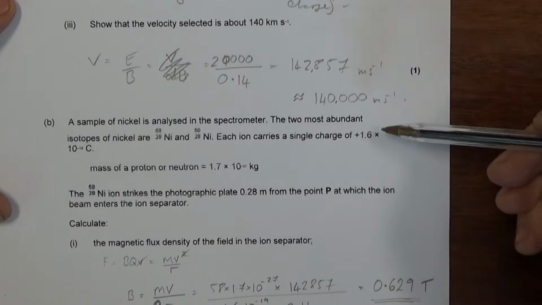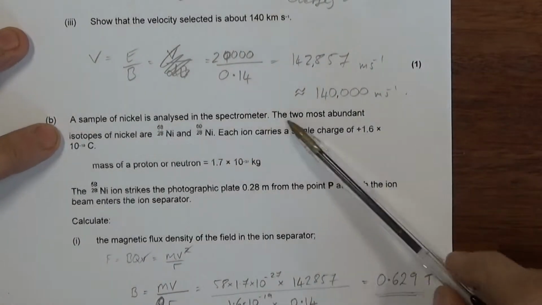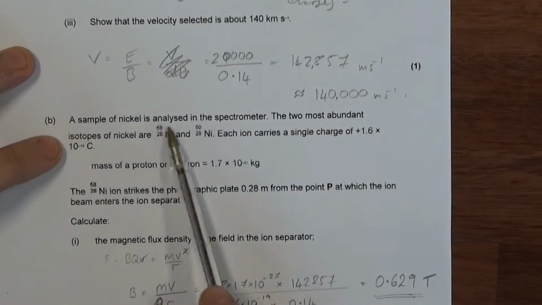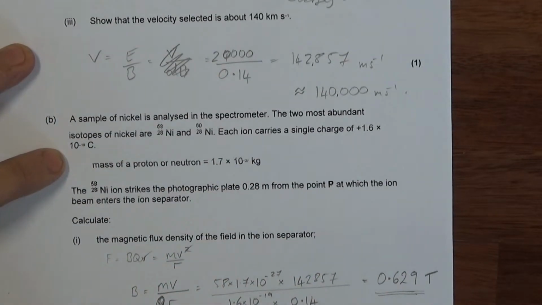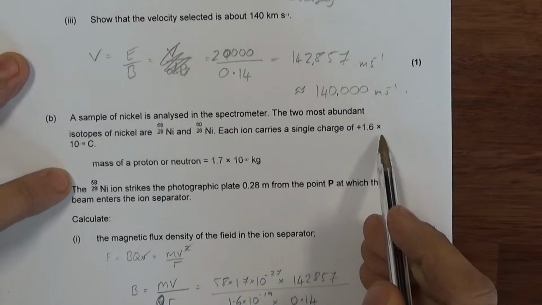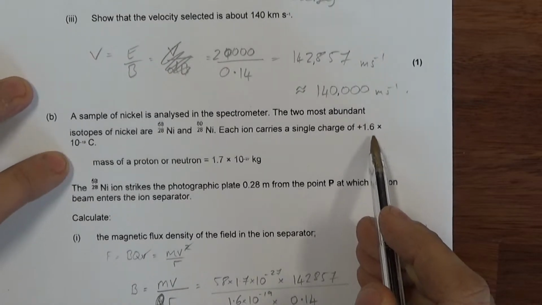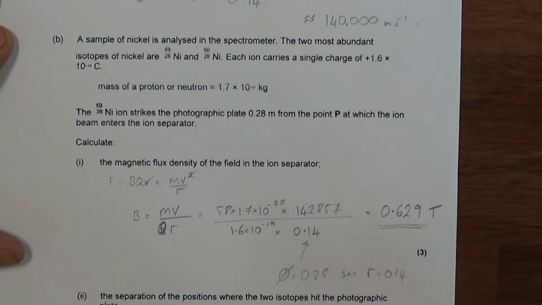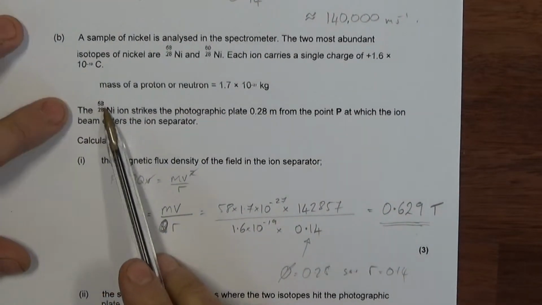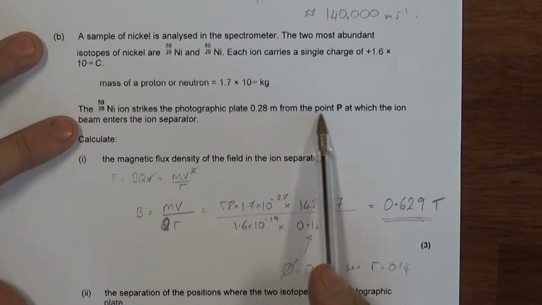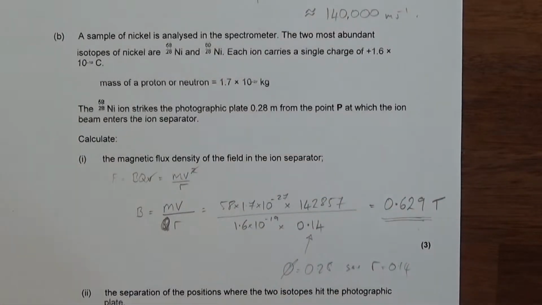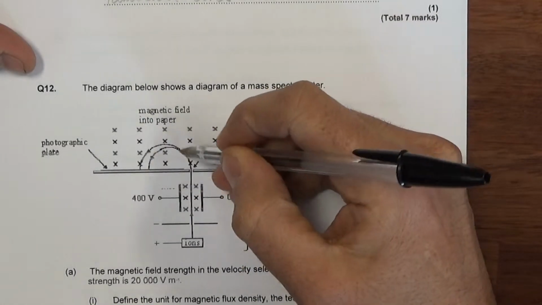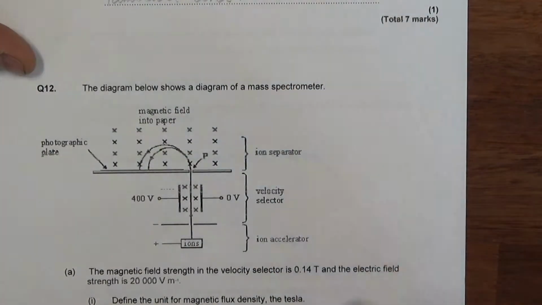Right. Next up: a sample of nickel is analysed in the spectrometer. The two most abundant isotopes are 58 and 60. Okay, that's the mass of them. They each carry a single charge of plus 1.6 times 10 to the minus 19, so they've basically got their single plus 1 ion. Now, the 58 nickel ion strikes the plate 0.28 meters from the point at which the ion beam enters the separator. There it is. So it's going like that and it's one of these two. We don't know which one it is yet, but it's one of these two.